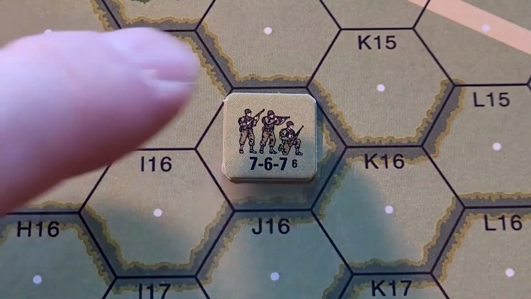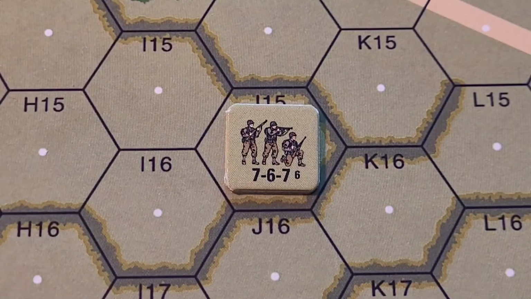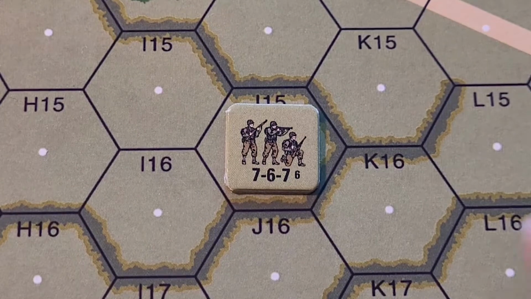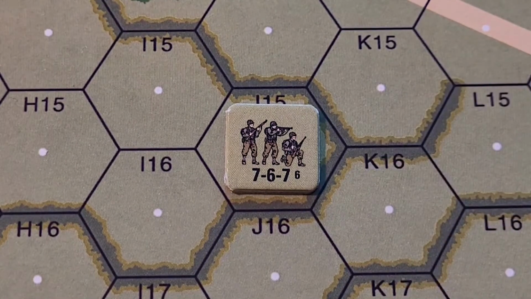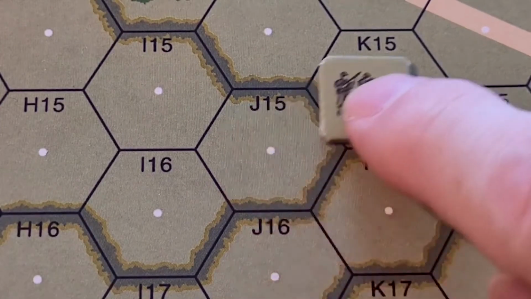So if you can see, this unit is pretty much surrounded by bocage. Bocage is 2 plus the cost of the terrain. So moving into K15 would cost you 3 movement points if you were assault moving. In this case, with the crawling, all you're going to do is go from here to there.